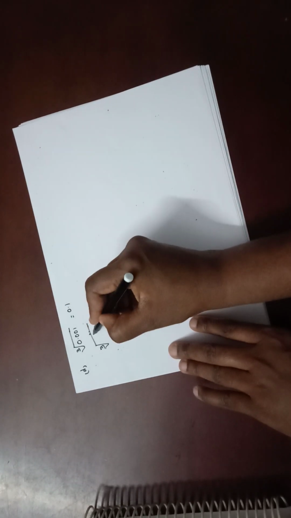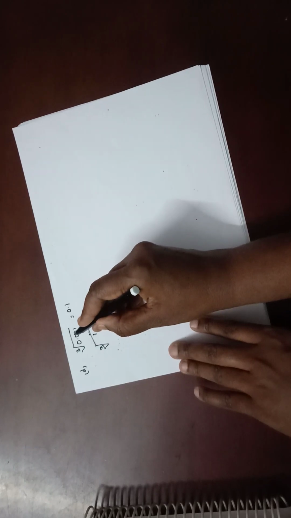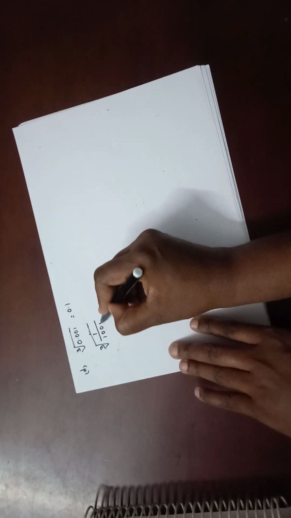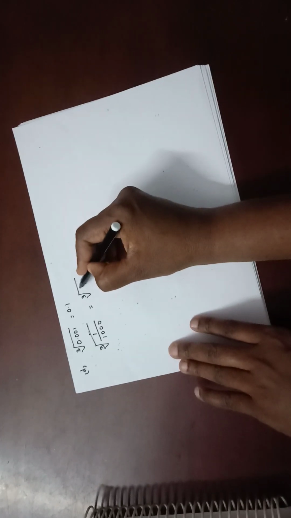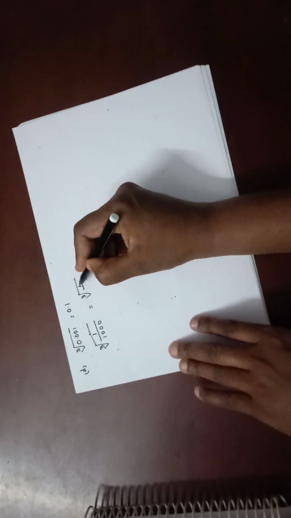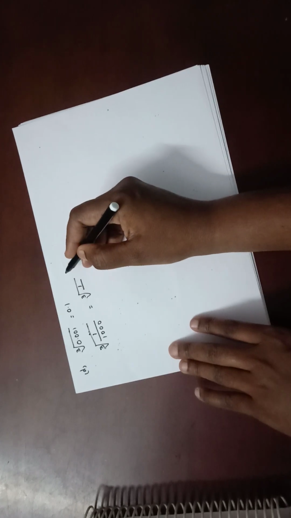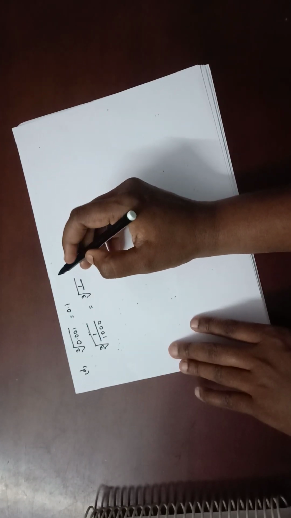If you don't know how to do the problem, first convert this decimal into a fraction: 1 by 1 followed by 3 zeros. So cube root of 1 by 1000. 1 is also equal to 1 square, 1 cube, 1 to the power of 4, or 1 to the power of n. Each and every one's answer is 1 only.